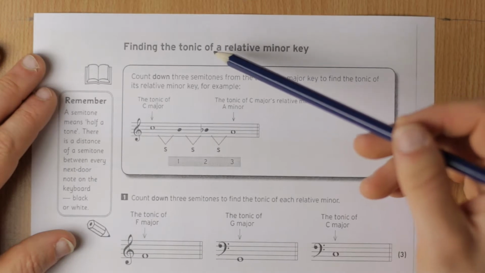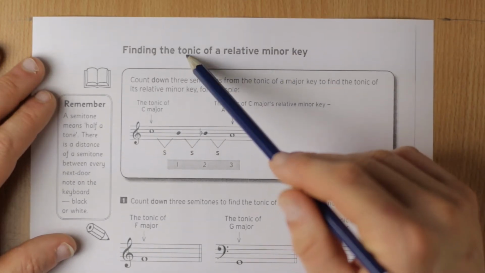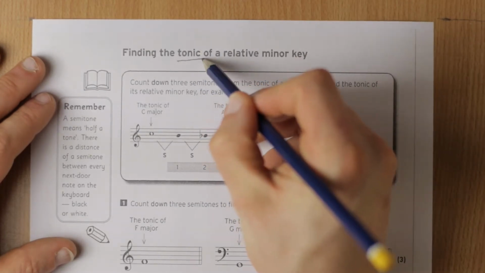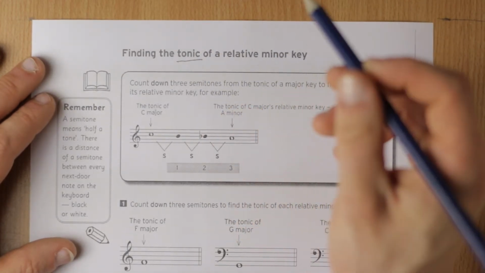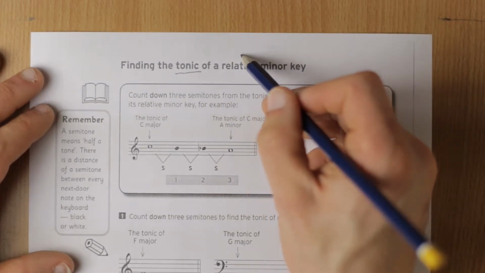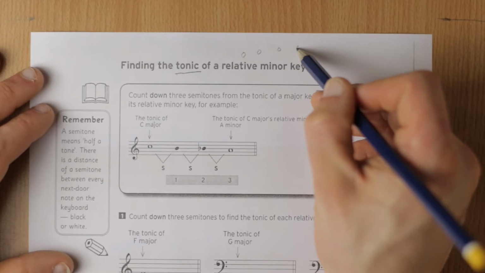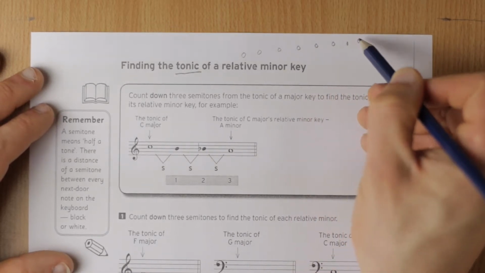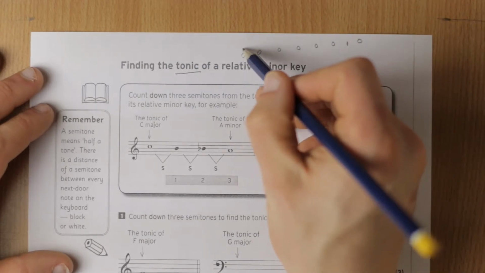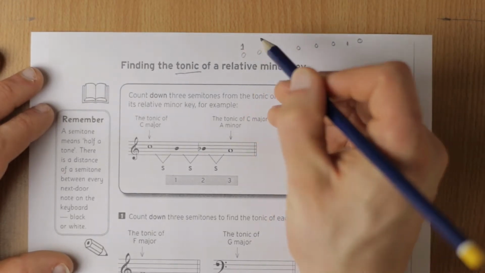Finding the tonic of a relative minor. Lots of weird terms here. The tonic means the first note of the scale. We've looked at scales before. We know a scale is based around 8 notes going up: 1, 2, 3, 4, 5, 6, 7, 8. The first note of the scale is the tonic.